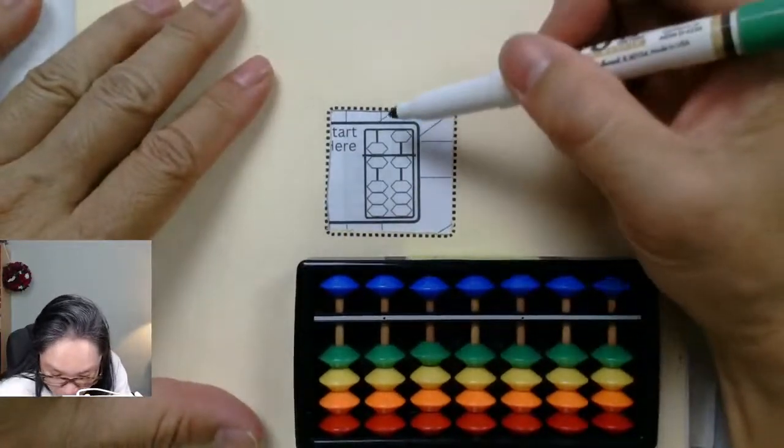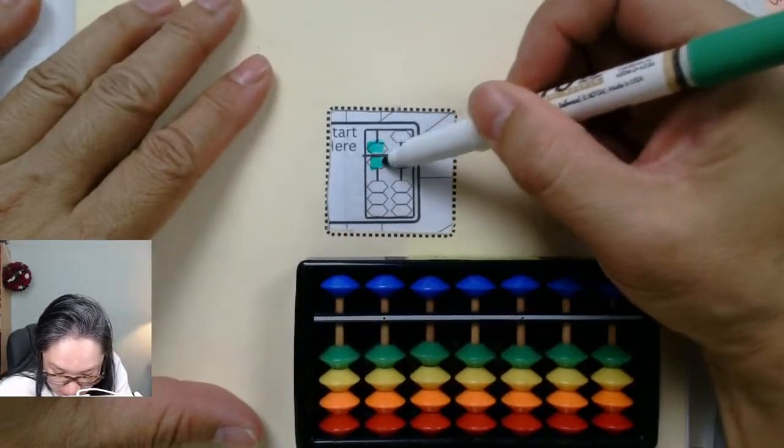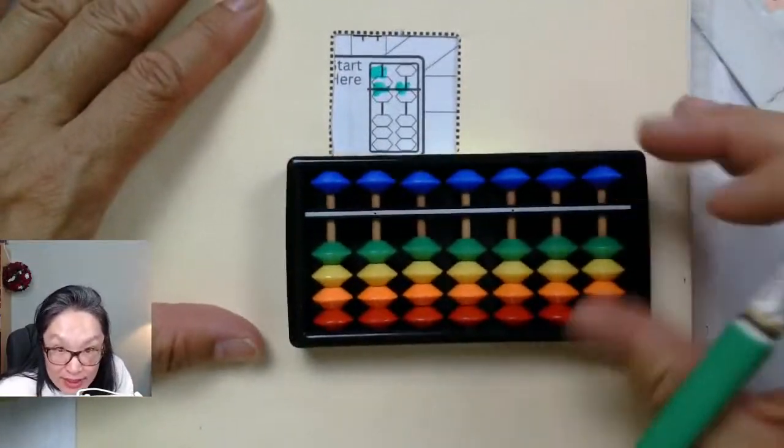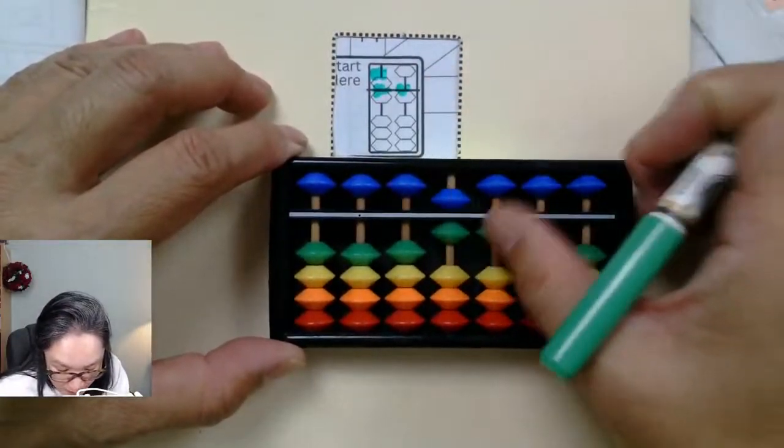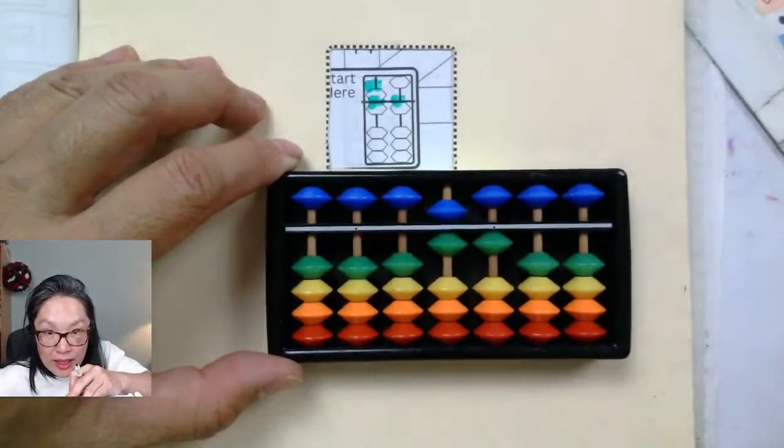So we're going to do 61. This is 60. 5 and 6, and then this is 1. So that's how we get 61. We have 6, and then we have 1. So how do we know? We know that because we have, right? I never understood how it works.